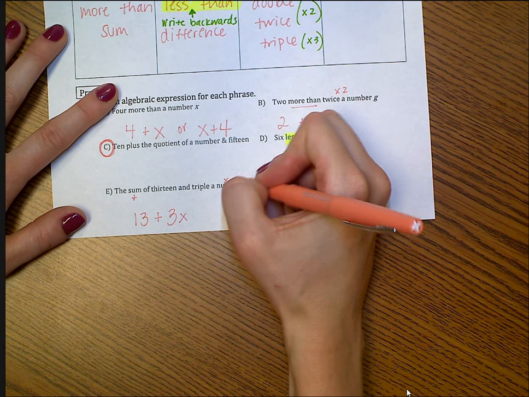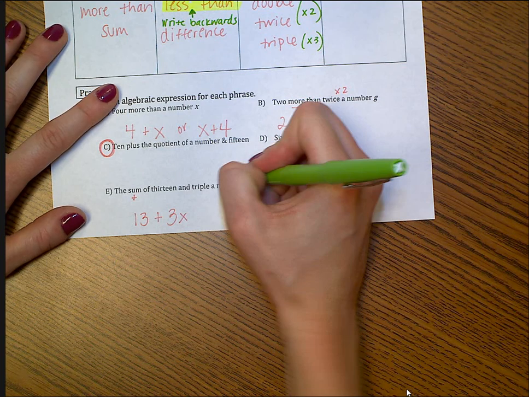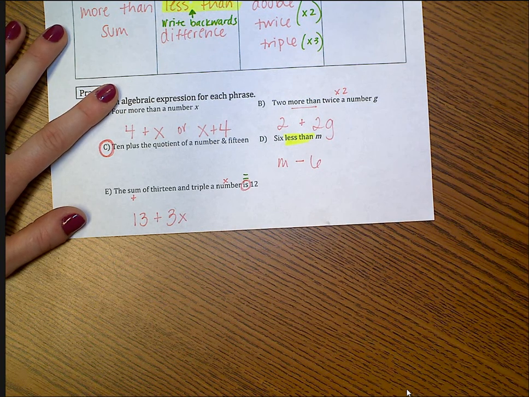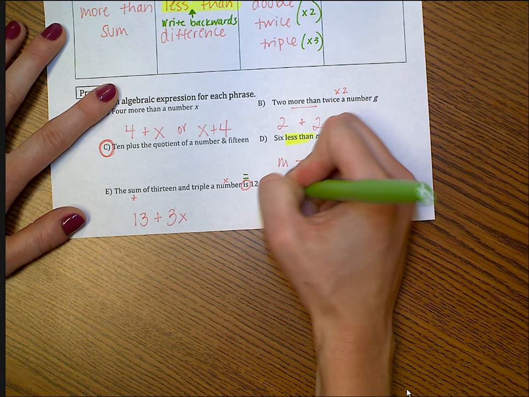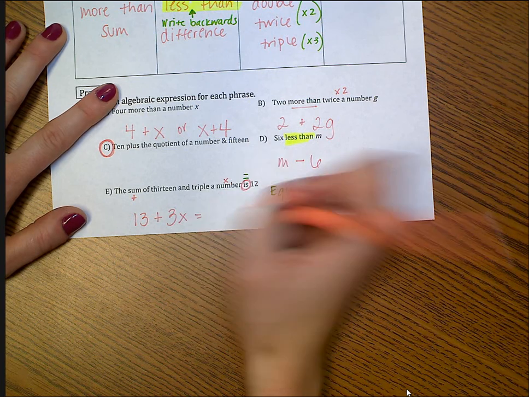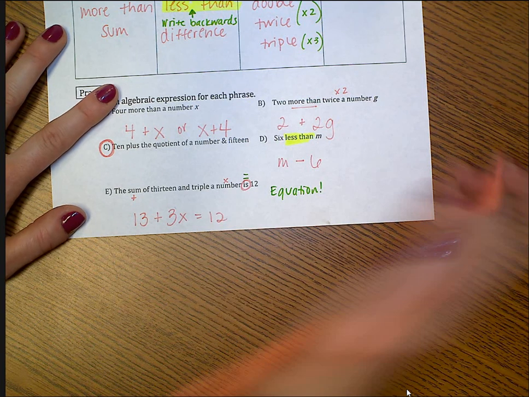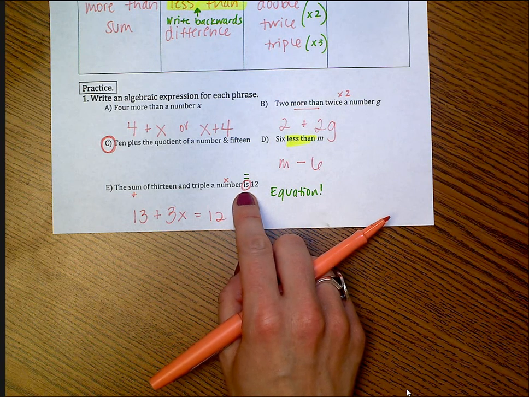Now, this actually represents the equal sign. So this is actually an equation. What a rebel it is, this problem. This should equal 12. And this one's thrown in here, guys, because I really want you to know, because you're going to see it all year long, that is means equals.